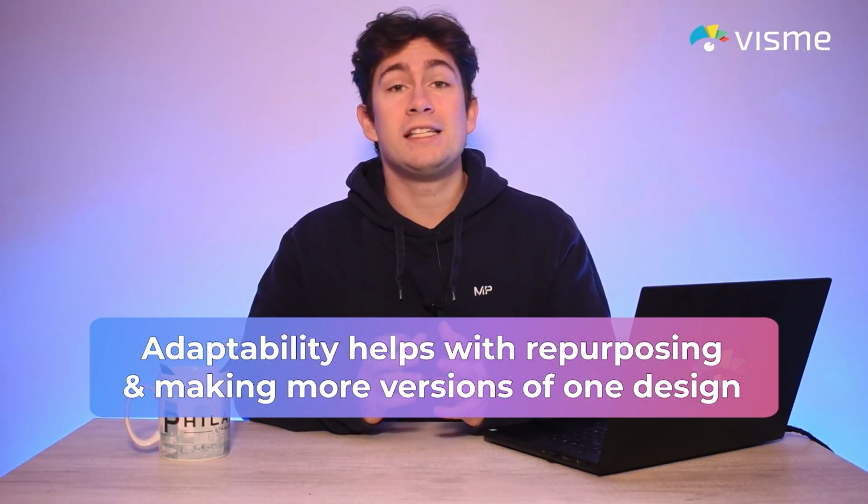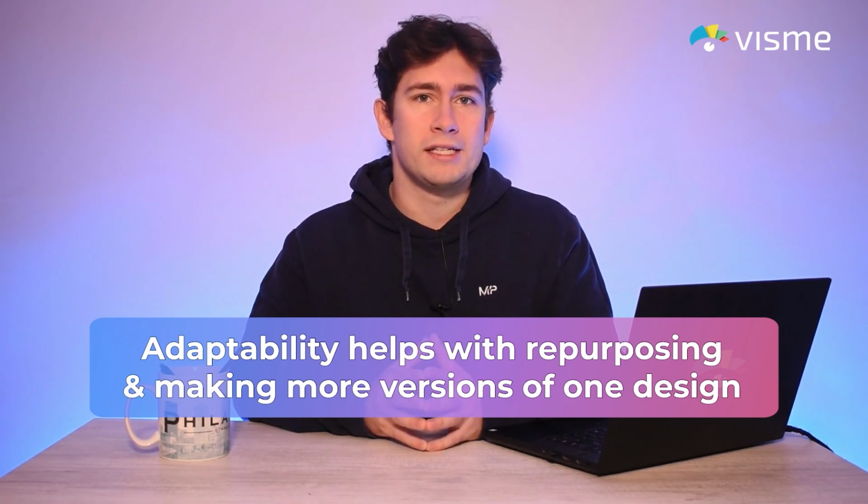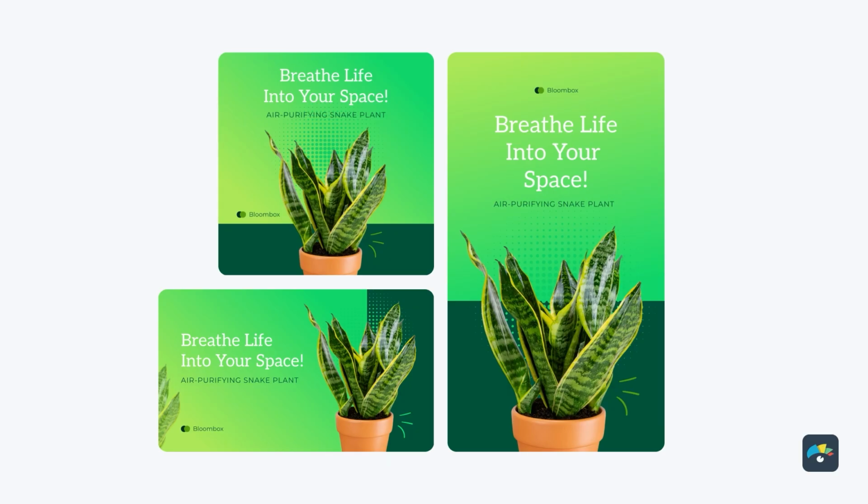Another thing to consider is adaptability. You'll likely use one design on a number of platforms, or you'll need to use one base design to create others later on. Adaptability can be difficult to achieve when a design is too complex or full of elements, so make your design simple and flexible from the start and you'll see how much easier they are to repurpose.